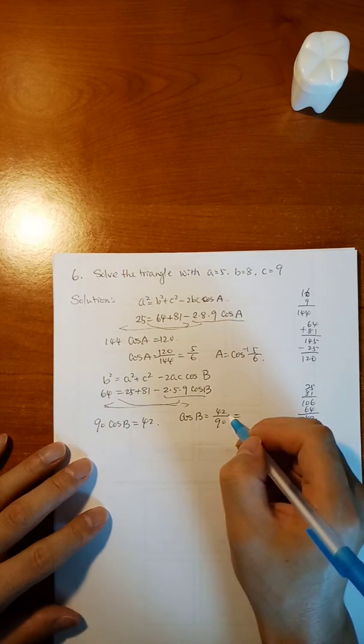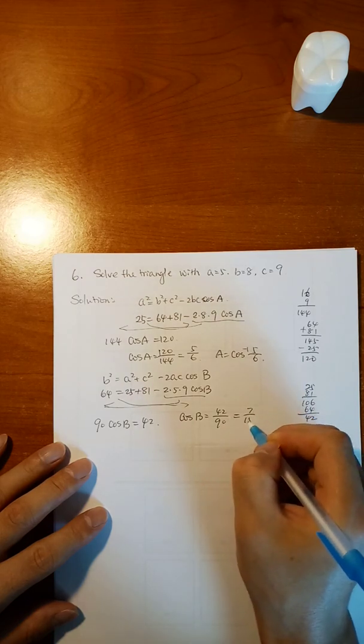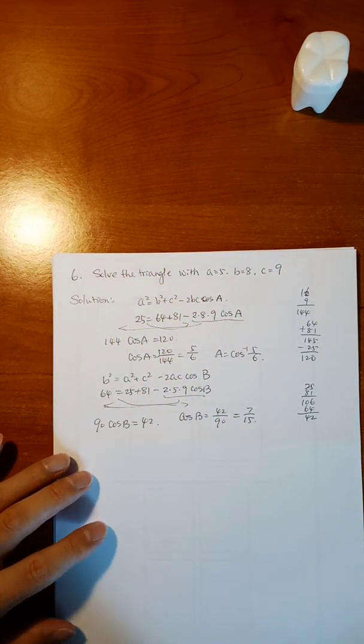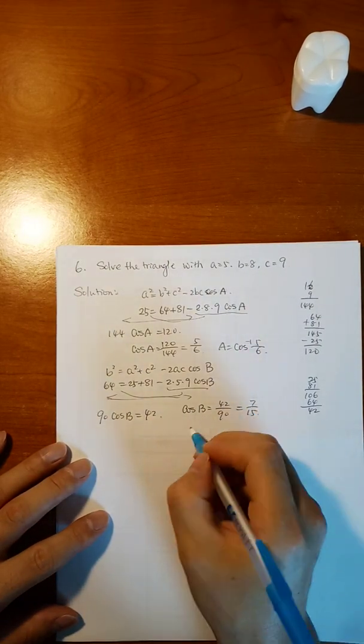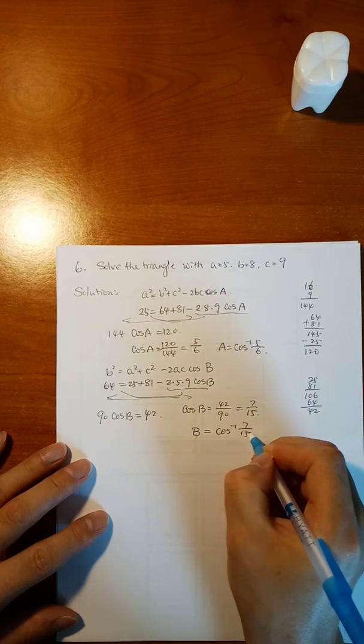What's this? It's 7 over 15. Cosine B is 7 over 15. So B is cosine inverse of 7 over 15.